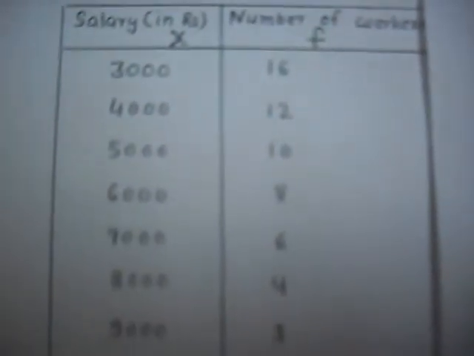Now we will generate one more table here, fx. The table was given like this. So we take this part as x, this part as f, and we generate one more column, that is fx. fx means the product of x and f.